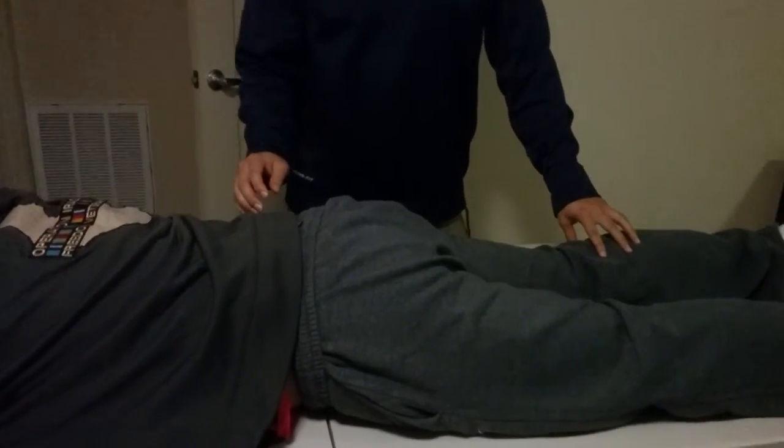So now we're gonna test hip extension. We're gonna hit the uninjured side first. Have you go ahead and keep your legs straight and bring your heel up towards the ceiling. Alright, just like that. Any pain there? No. I'm gonna add resistance. Go ahead. No pain there? No.